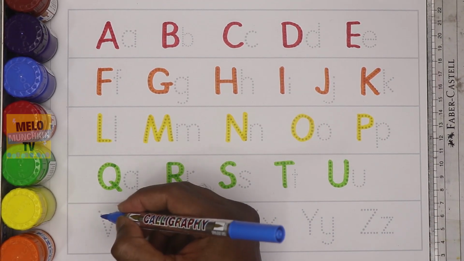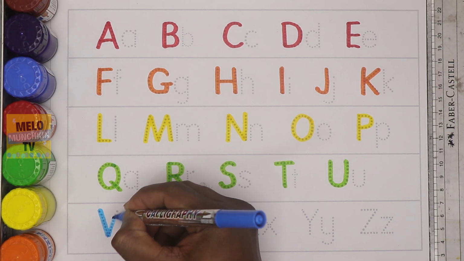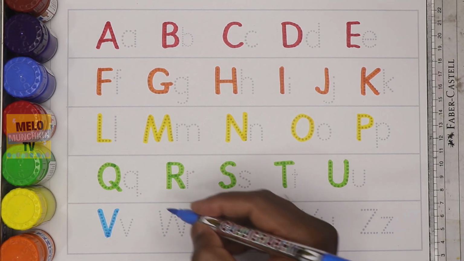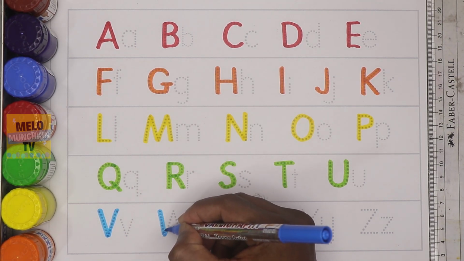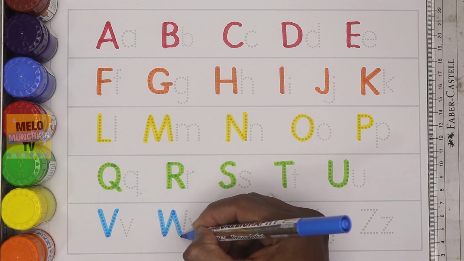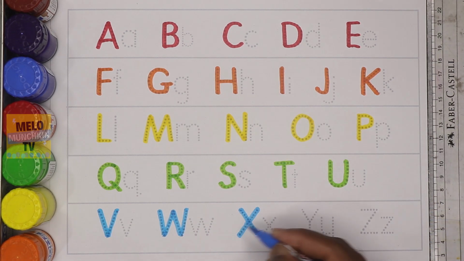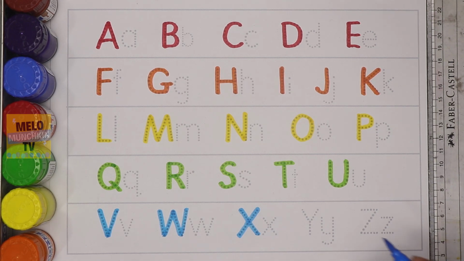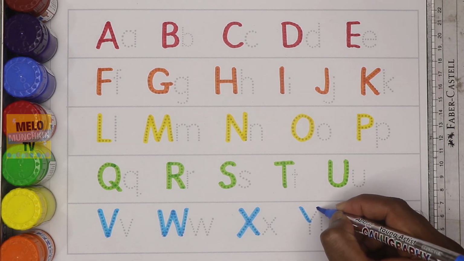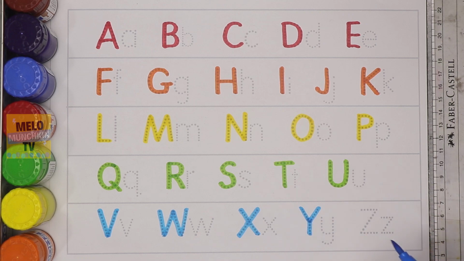So after U it is V. V for van. W. W for watermelon. X. Capital letter X. X for xylophone. Y. Capital letter Y. Y for yacht.